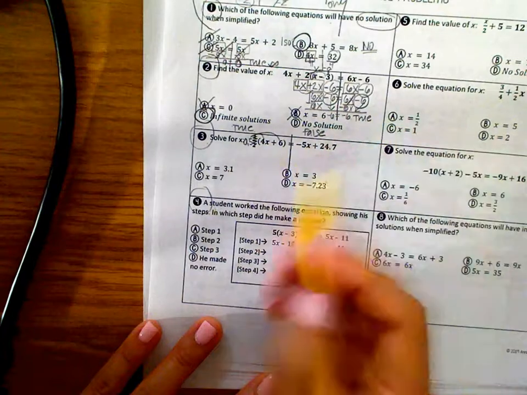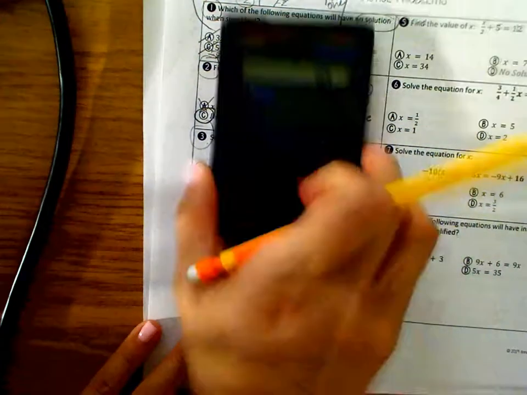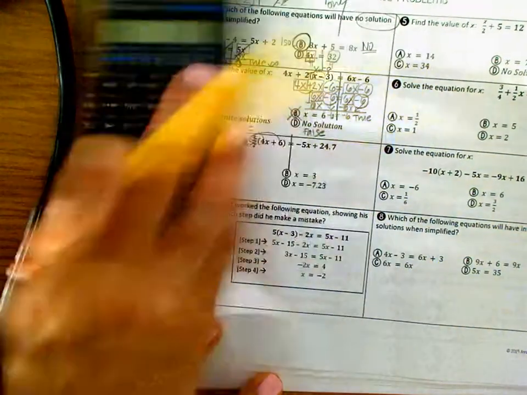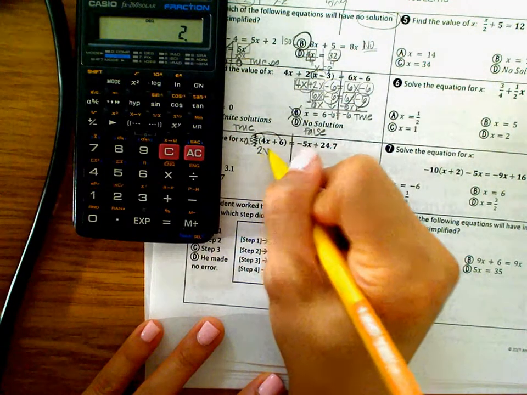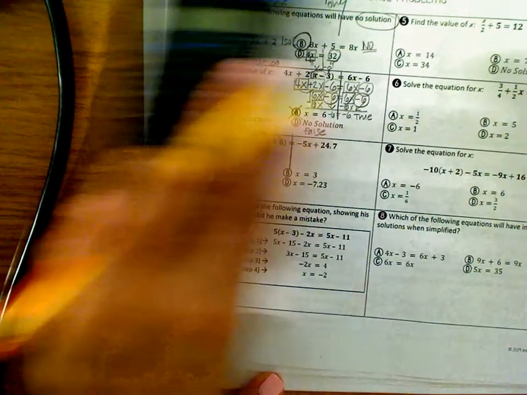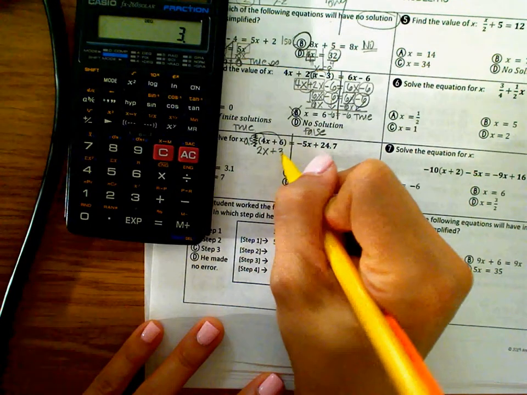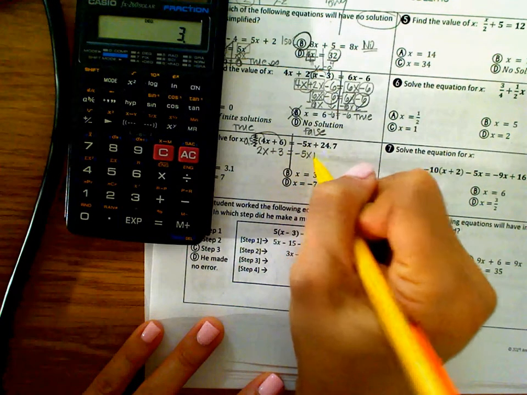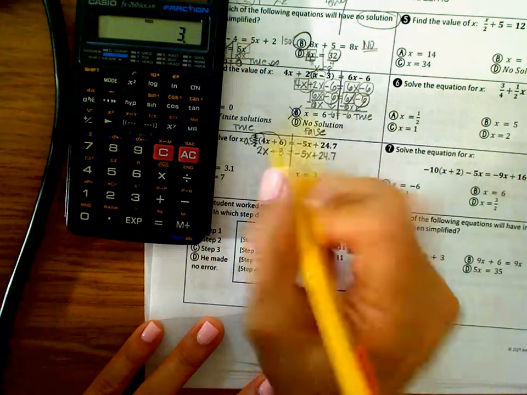So let's change this to a 0.5 and distribute that. Okay? So 0.5 times 4. 0.5 times 4 is 2. And then don't forget your x. Now take 0.5 times 6, and you get 3. So it's plus 3 equals negative 5x plus 24.7.